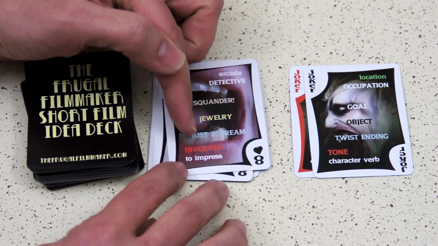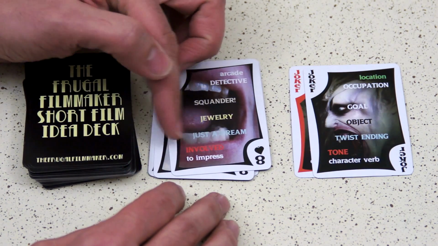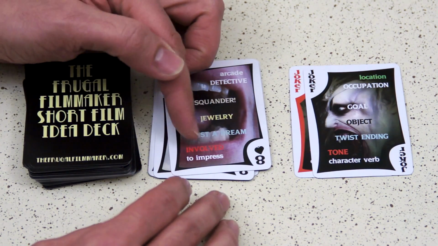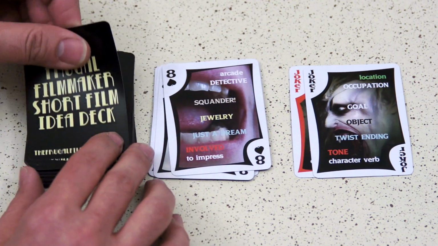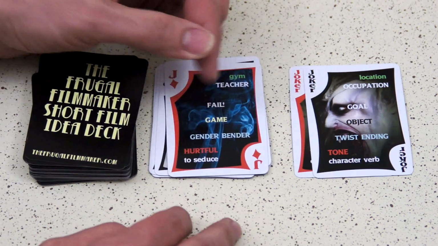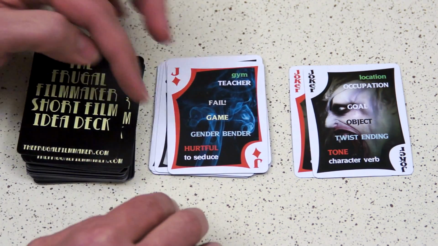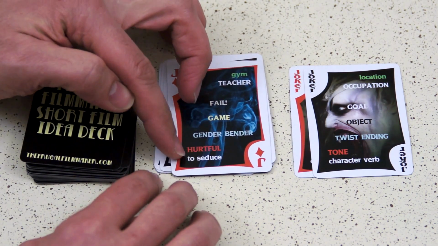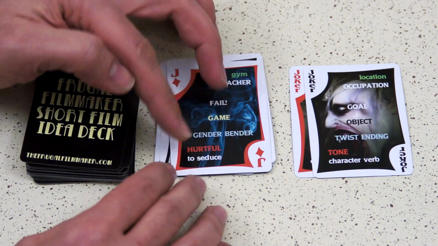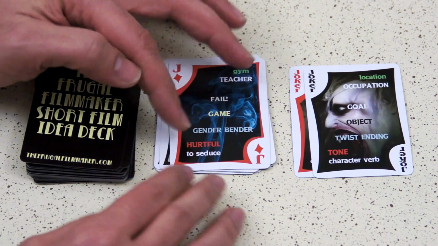Down here we have the tone of the story. It could be a very involved story, or maybe this is a character trait of one of the characters. Maybe the first character is involved and the other character is hurtful. Now the character verbs on the bottom here are basically how these characters treat other people, or how they treat the other character.